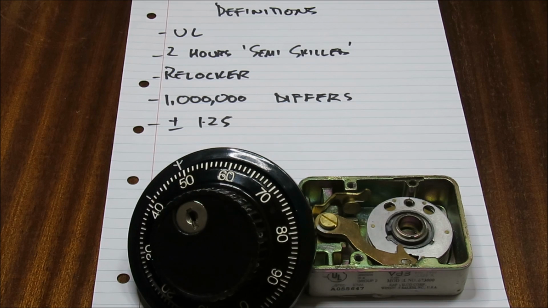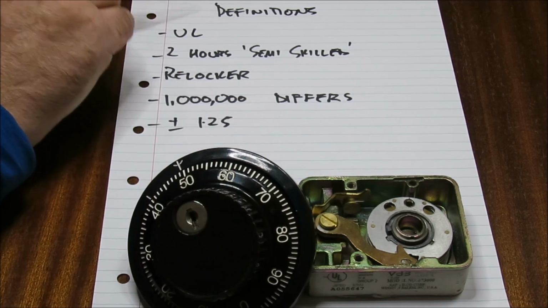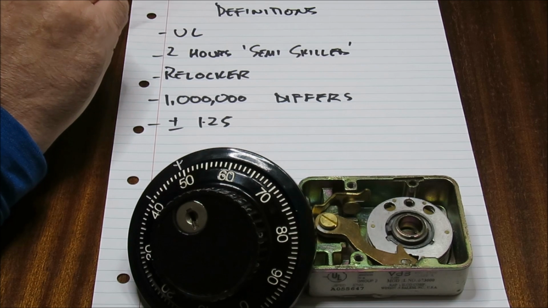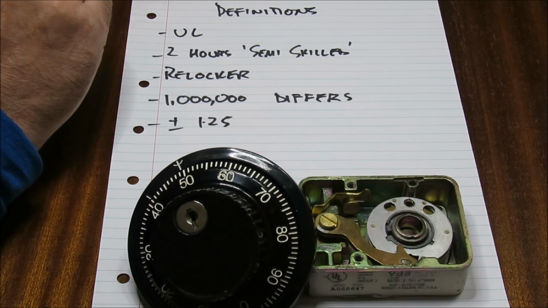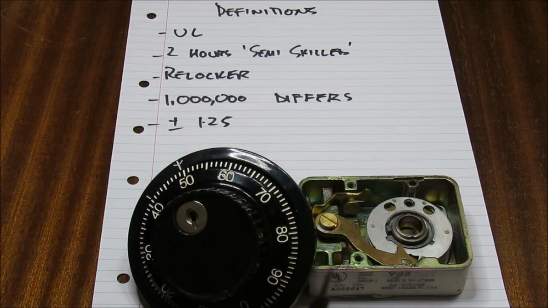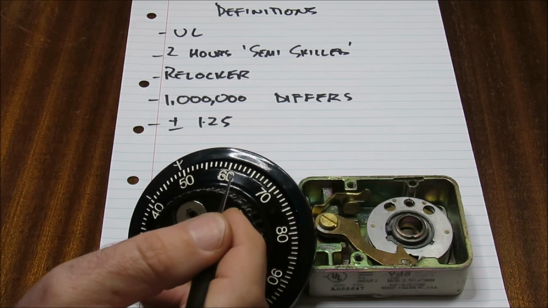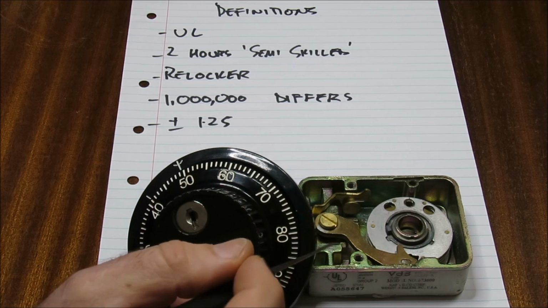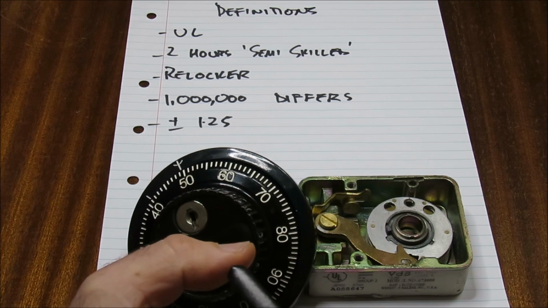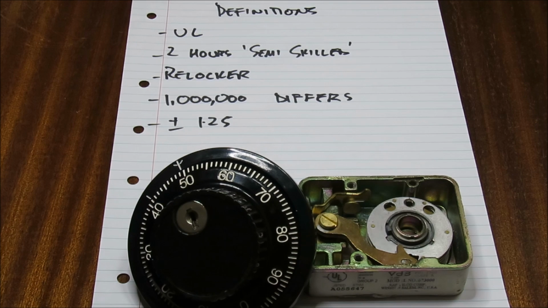What we are going to discuss today is the definitions of a Group 2 Safe Lock. So why is it called that and what does it mean? And secondly, we are going to talk about the user interface. We're going to talk about this bit here, which is on the front of the safe itself. It's the only bit of the lock that you can see. Alright, so let's have a think about the definitions first.